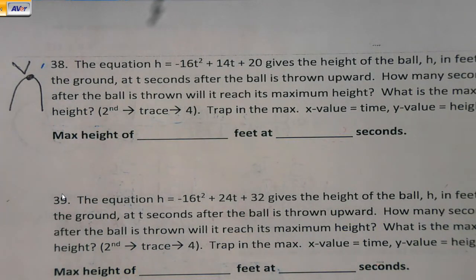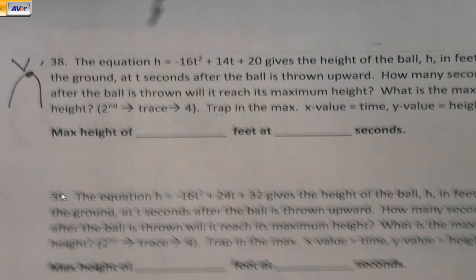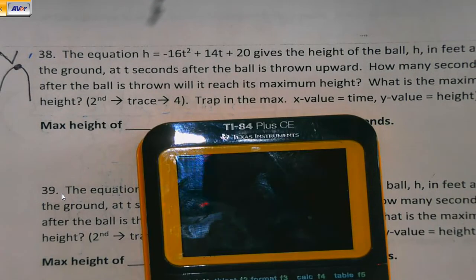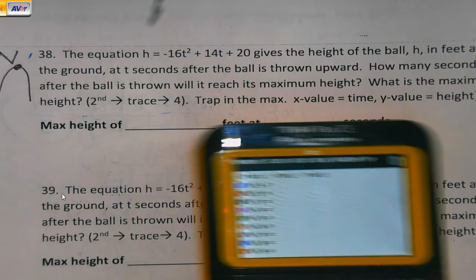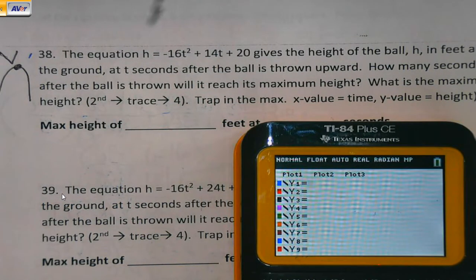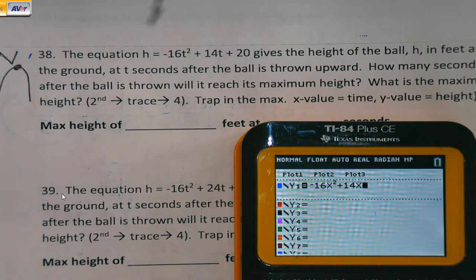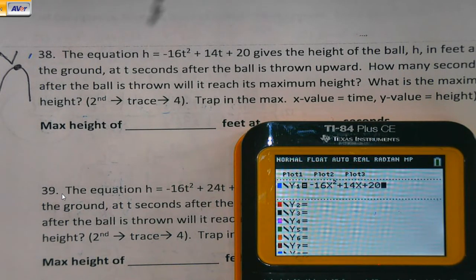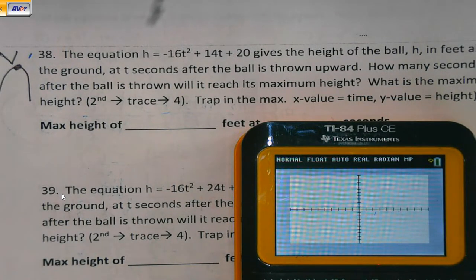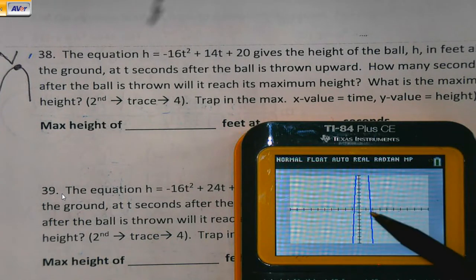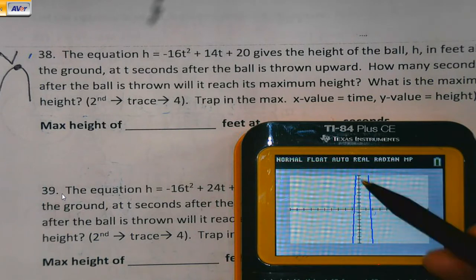If I'm comfortable enough with the calculator, one of my options would be to head to y equals here, type it in, and hit graph for a minute, just so you can see what we're looking for. So there's my ball going up. I'm looking for the max, which is way up here. You're like, well, I can't even see it.